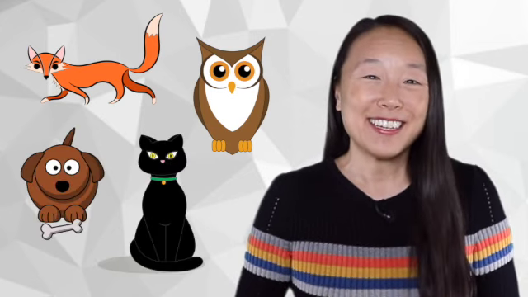For example, different cultures see characteristics of animals differently. In U.S. culture, we think of foxes as sly, owls as wise, dogs as loyal, and black cats as bad luck. What about in your culture? Is it the same or different? Or perhaps an article includes information that is not culturally suitable for learning within your context. Maybe it has a topic that is taboo.